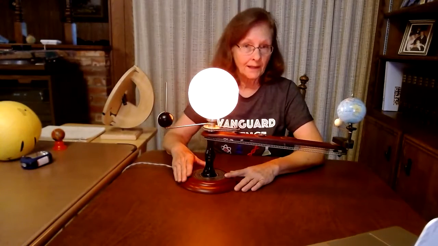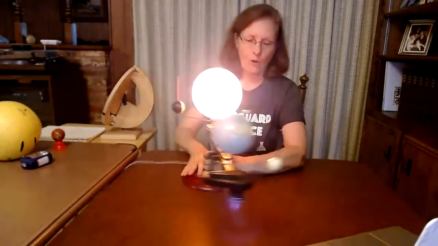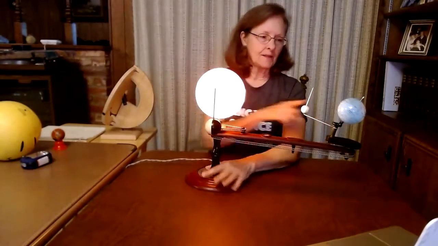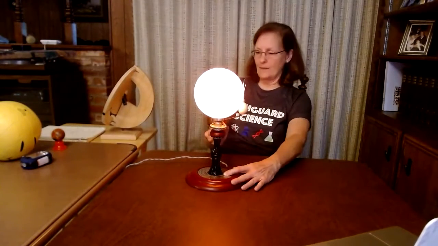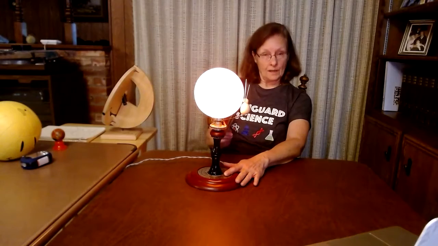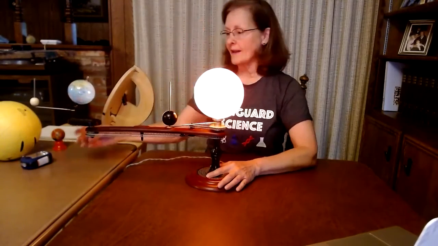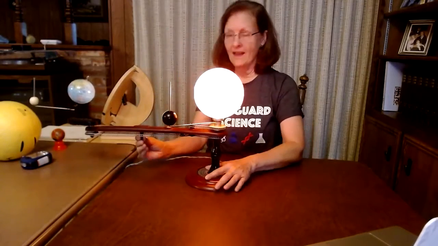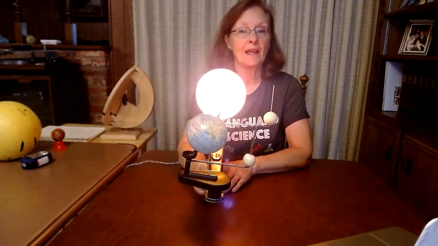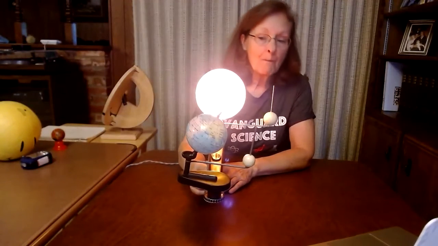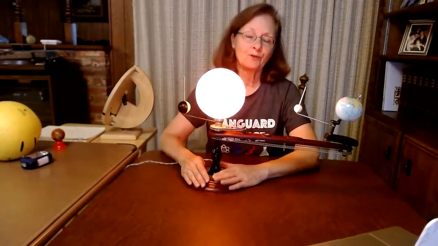There are 12 months in a year, 4 seasons, which means each season lasts about 3 months. So if this is our winter, and that's in December, January, February, March is going to be our vernal or our spring equinox. Then we have 3 months later, April, May, June. That's going to be the first day of summer, our longest day. And then we go over here and we have our autumnal equinox, which will be in September. And then we move around and we're back to our winter solstice.